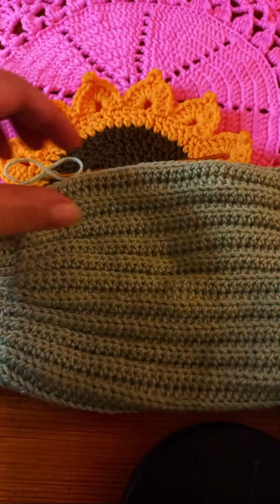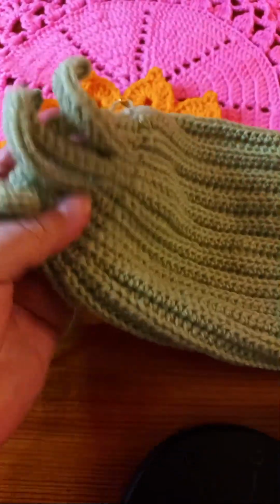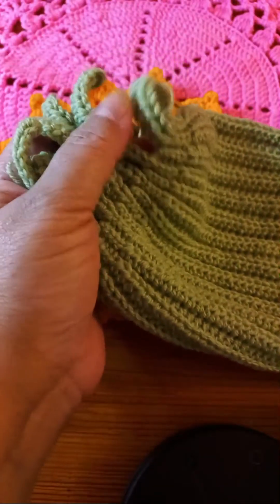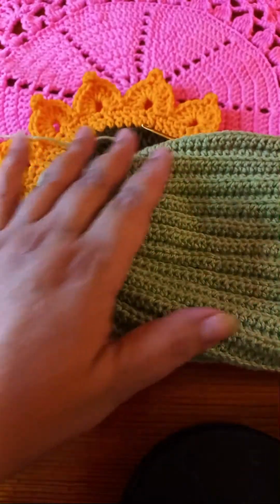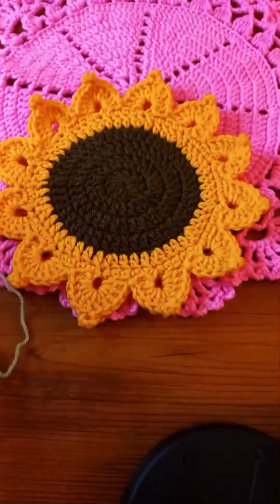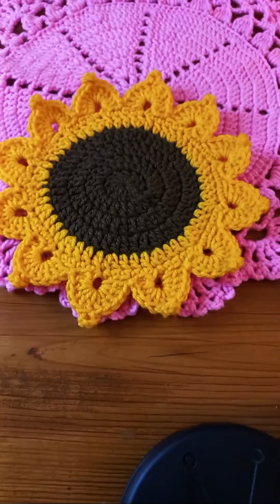Today's tutorial, it was just what I was making at home. I was making this fringes cap. This tutorial is also available in my live session. You can watch and avail the benefit, but today's tutorial is about how to make a circle.